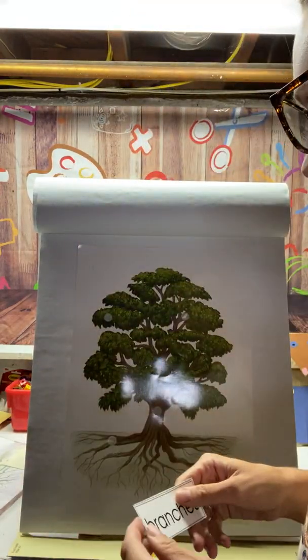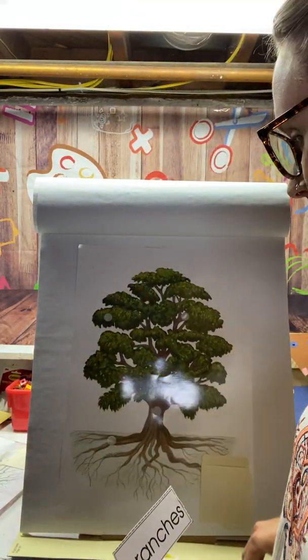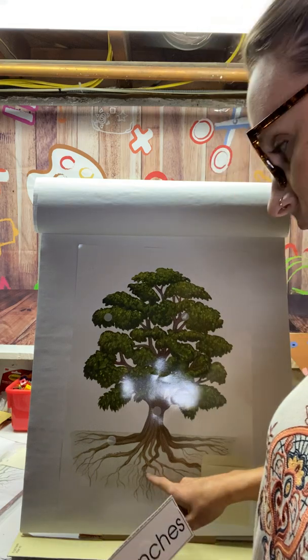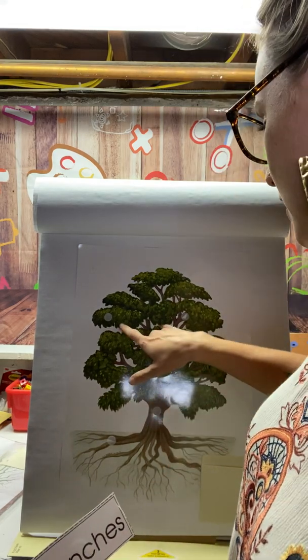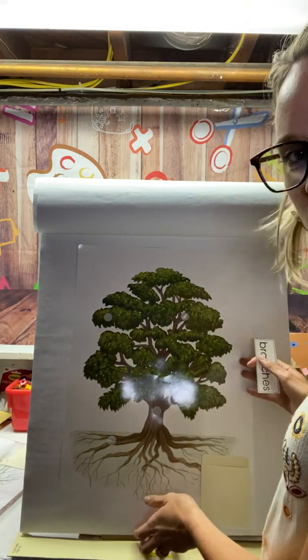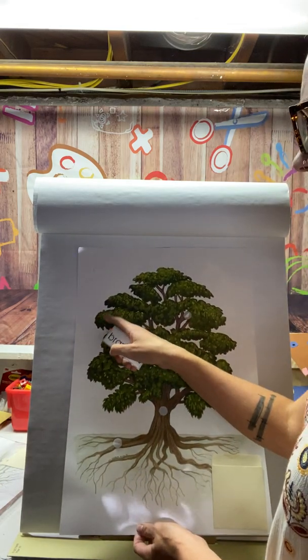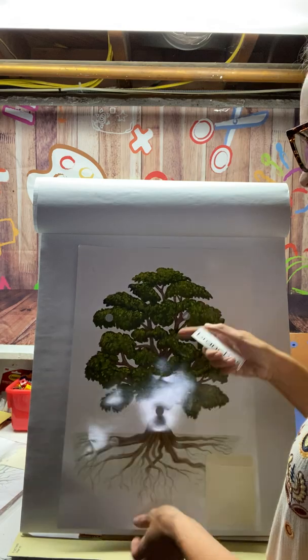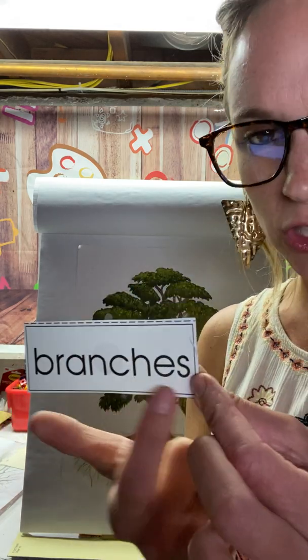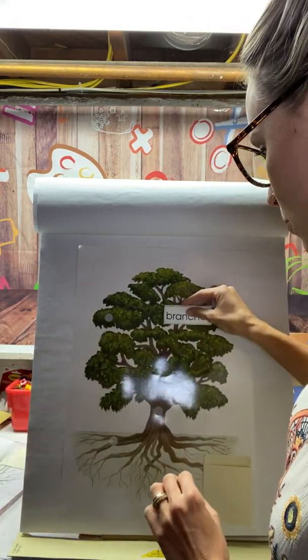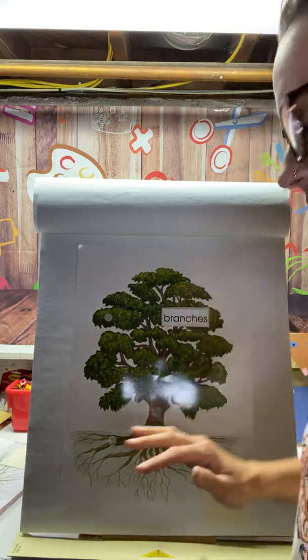So what I'm going to do is find the part of my tree that looks like branches. It's not down here. It's not here. And I'm looking up here, and I don't know if you can see too close from where you are, but I have 1 dot that's in the green and 1 dot that's in the brown. So my branches would go over here by the brown part, right? Because the branches are kind of like the trunk.